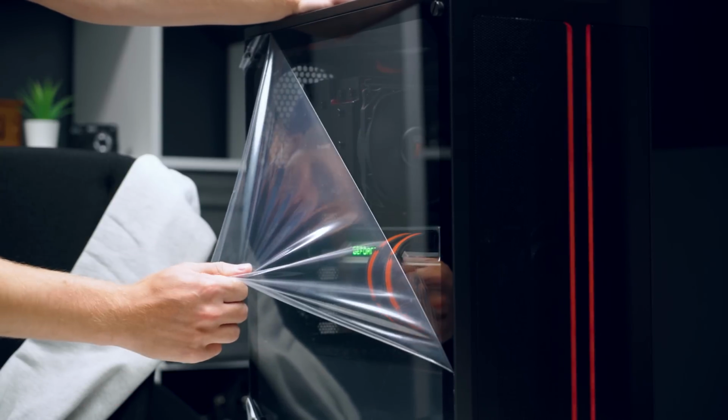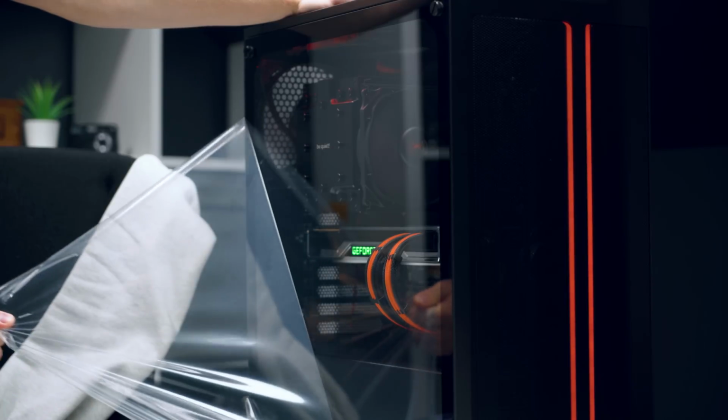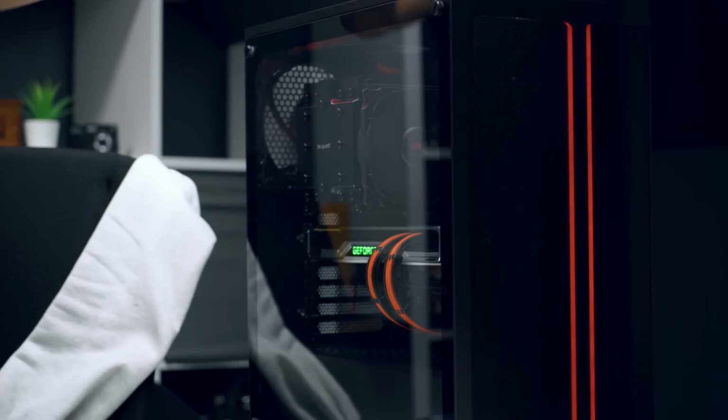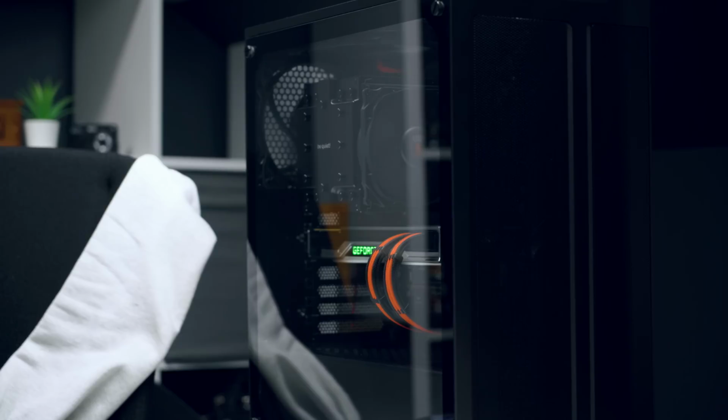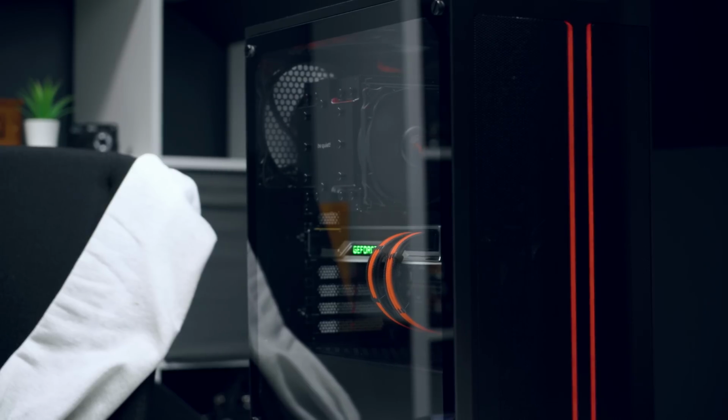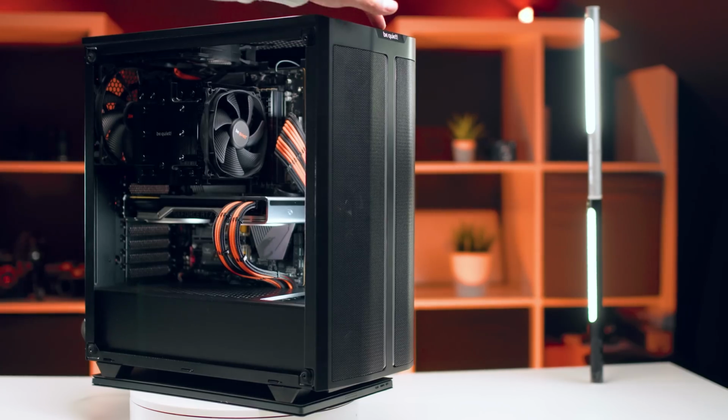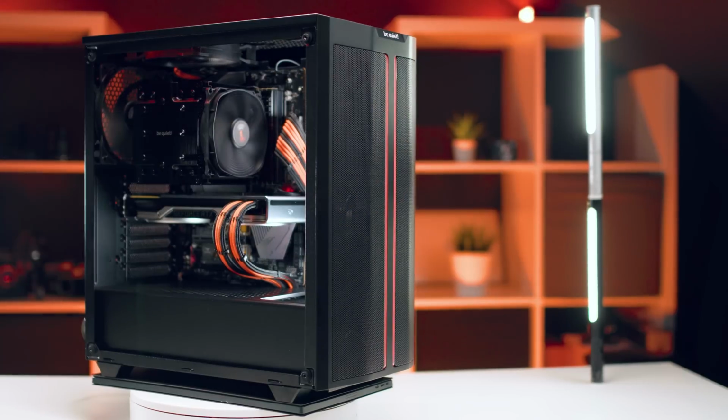Apart from maybe NZXT cases, I think they can be a little bit of a struggle because the airflow is quite bad on those cases. But you can still manage if you do that. I know they look absolutely beautiful, I completely agree, but the intake of their cases is very, very limited on the side.